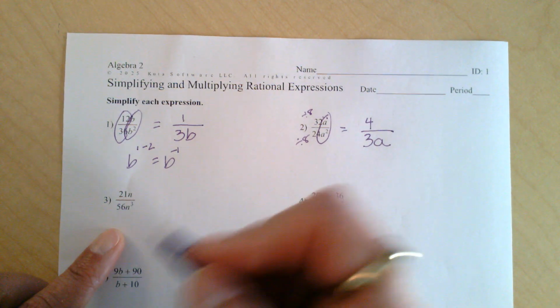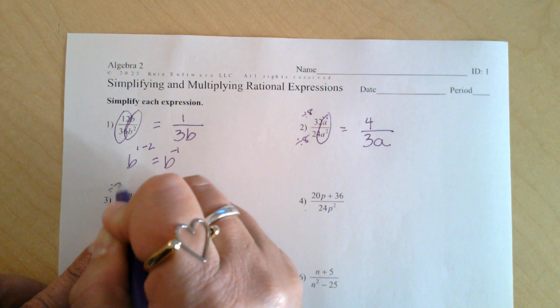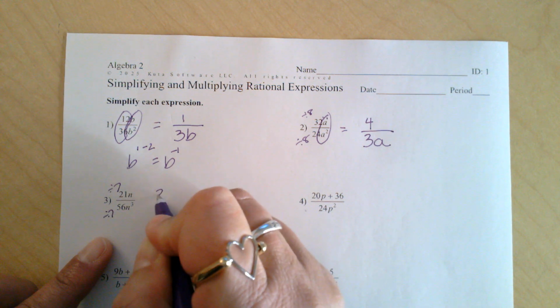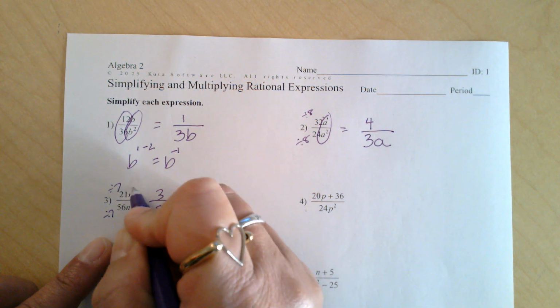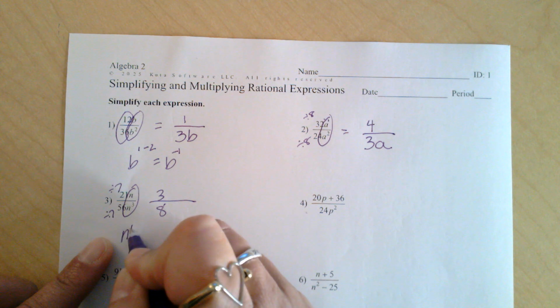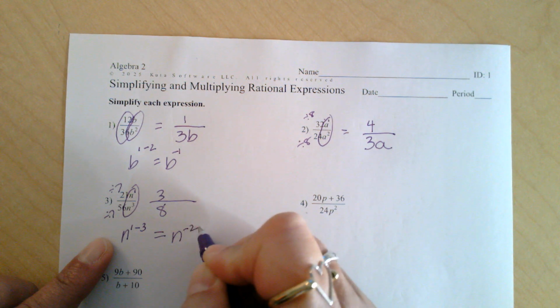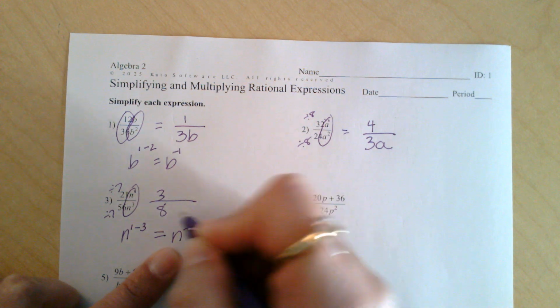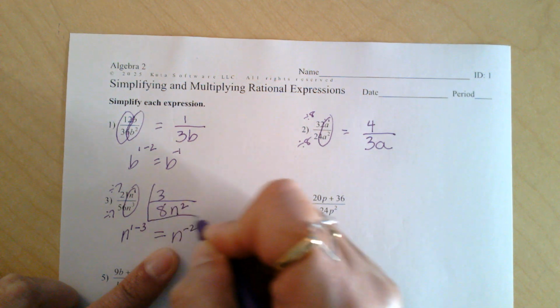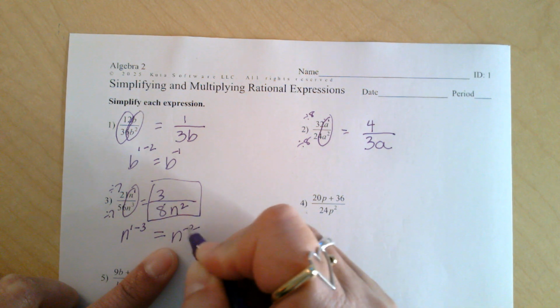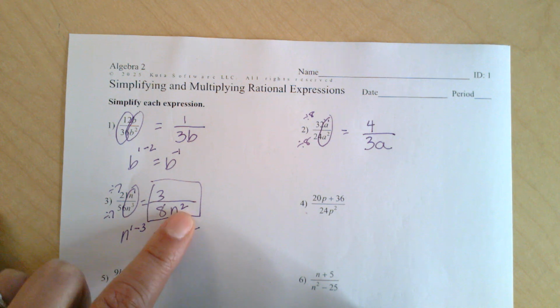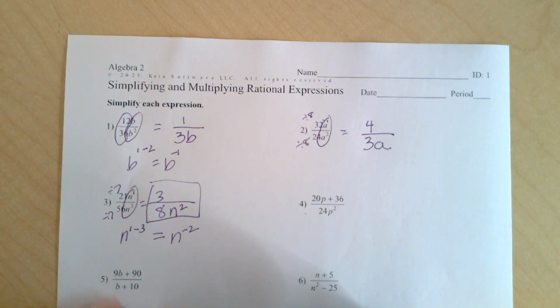Number 3, 21 over 56. So let's divide everything by 7. I'm going to get 3 over 8. And now let's take care of n. So that's n to the first divided by n to the third. So we subtract their exponents. We see that it comes out to n to the -2. So I'm going to put it in the denominator because remember, it's a -2. So that -2 gets put in the denominator, it turns positive.